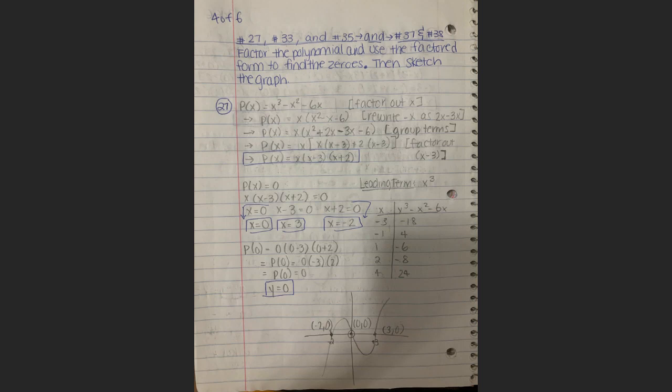Right, Sarah, it looks good, but let me ask you 2 questions. So P of 0 equals 0 gives you the y-intercept, right? Which also happens to be the x-intercept. And also, the function is a polynomial of degree 3. And also the leading coefficient is positive. That's why you graph this way, right?